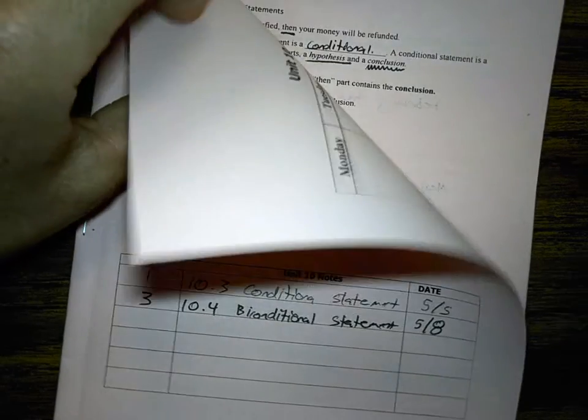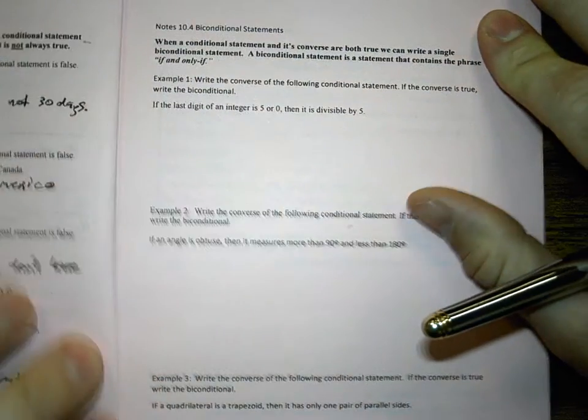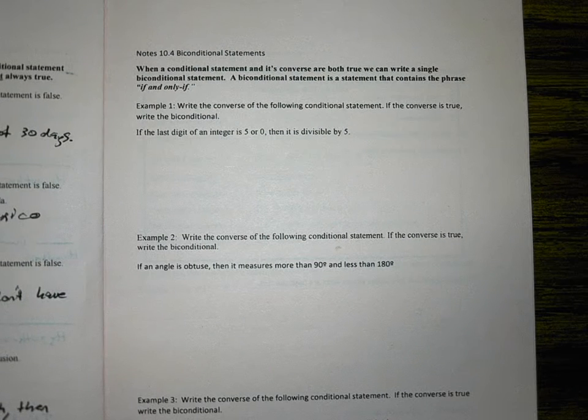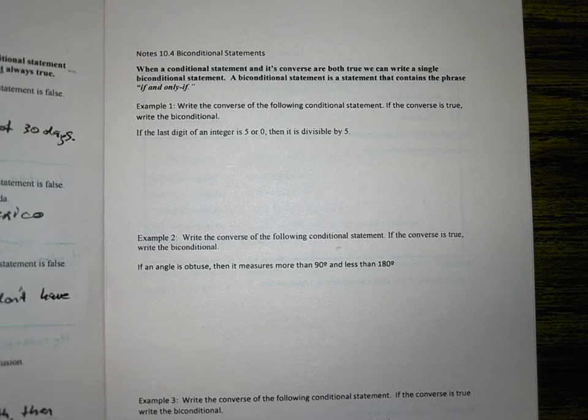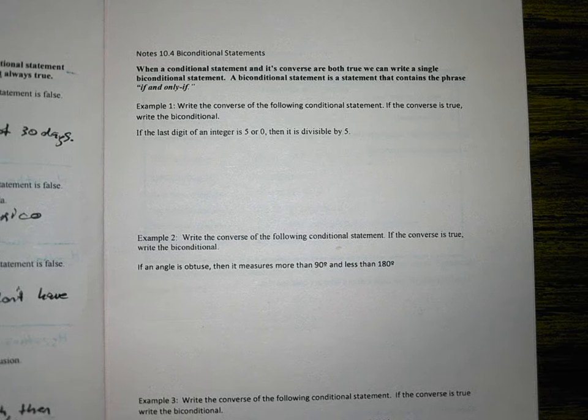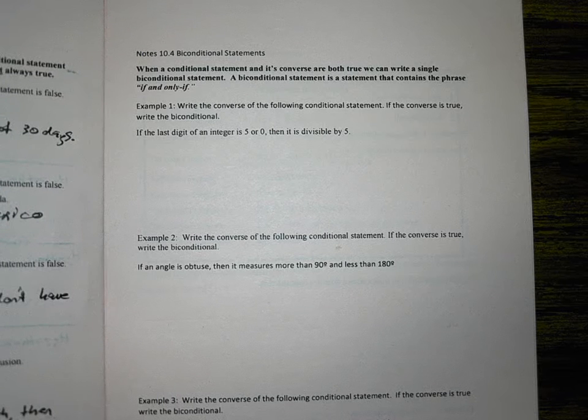So biconditional statements on page 3. When a conditional statement and its converse, remember, converse means you take the hypothesis and switch it with the conclusion. If the original and the converse are both true, then we can write one single biconditional statement. A biconditional statement is a statement that contains the phrase if and only if.